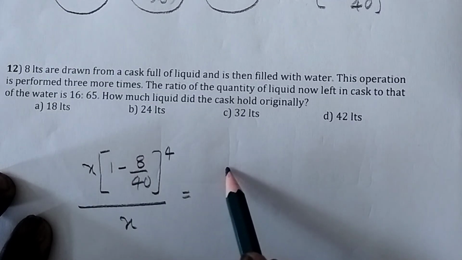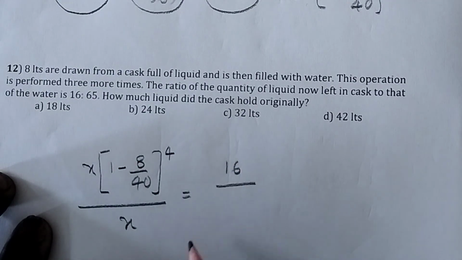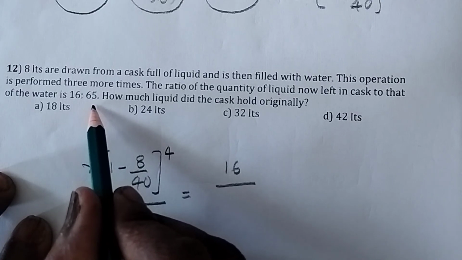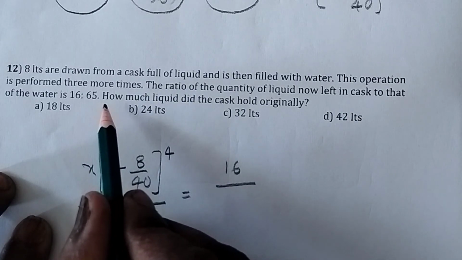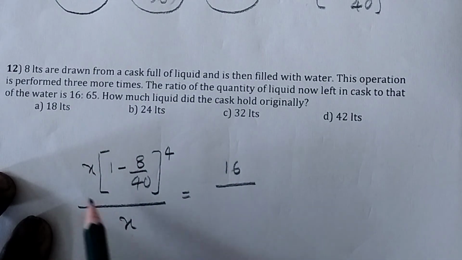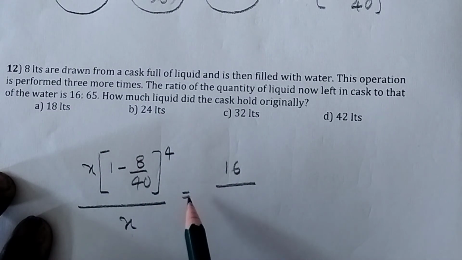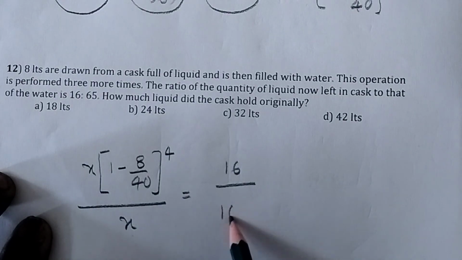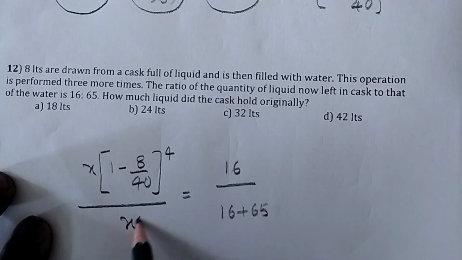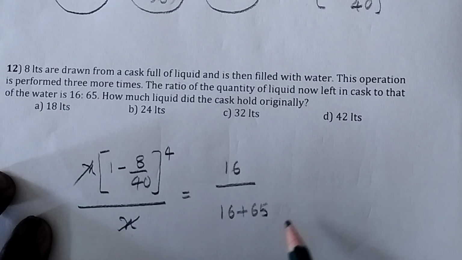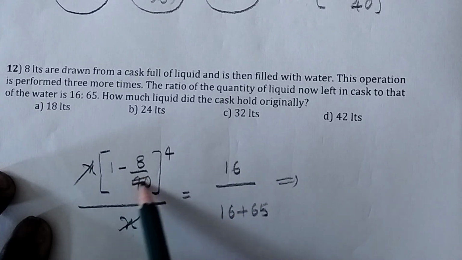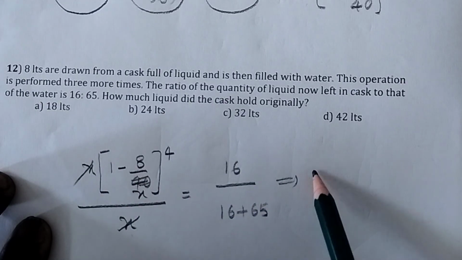That should equal 16 over 16 plus 65, where 65 means remaining water. Liquid and water, so I just add both: x means remaining water and remaining liquid, that is 16 plus 65. If you simplify this equation, we get the answer. Sorry, this is not 40, this is x.